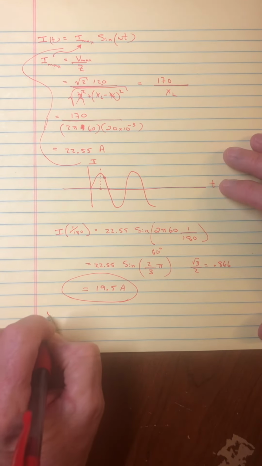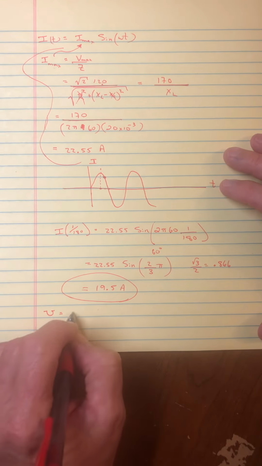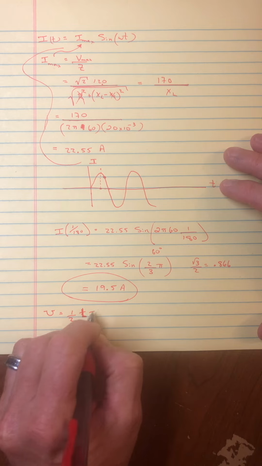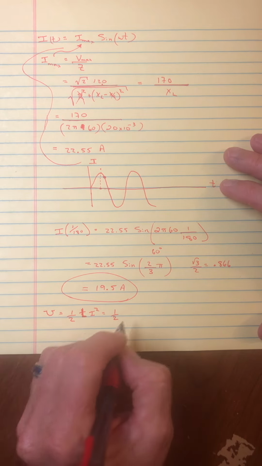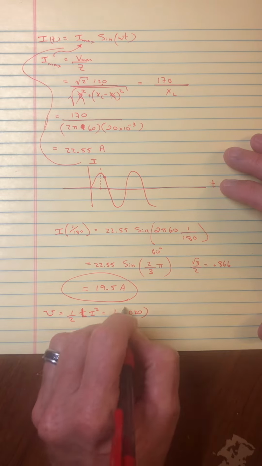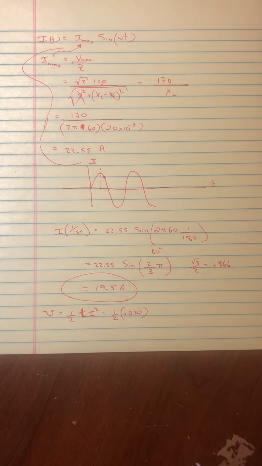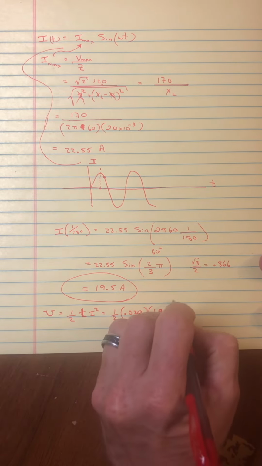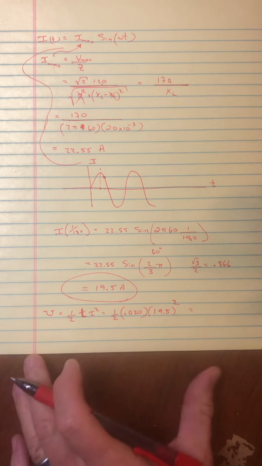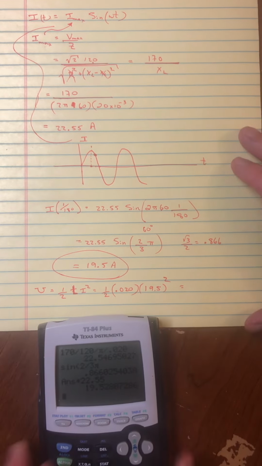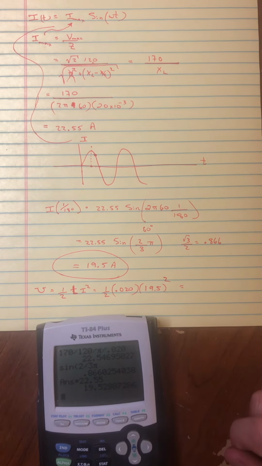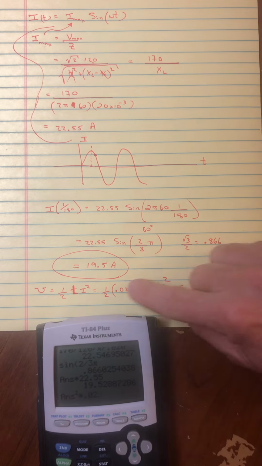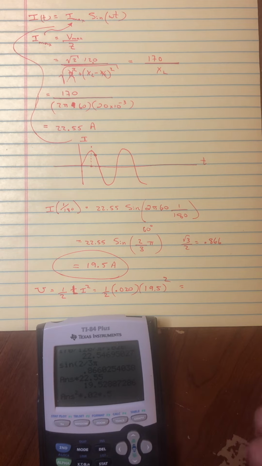But now we can do the last part and perhaps the easiest part of this, which is to say that it's 1/2 Li squared. So 1/2, and I will put the 20 millihenries at 0.02 and the current as 19.5 amps and square it. Let me square it and then multiply by 0.02 and then multiply that by 1/2.